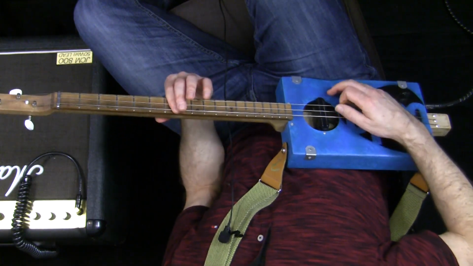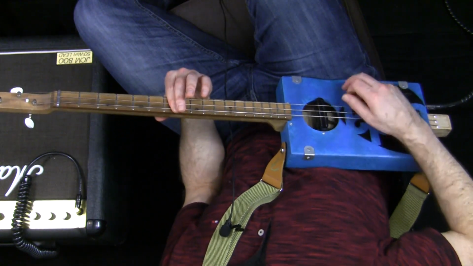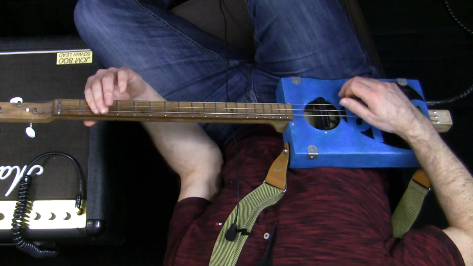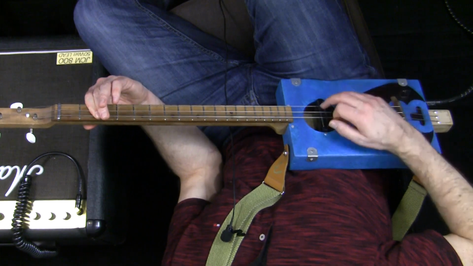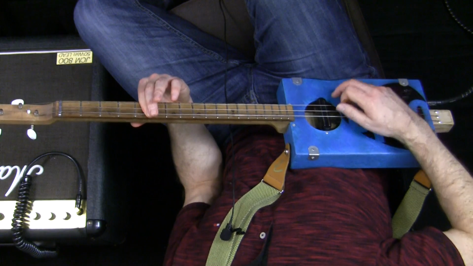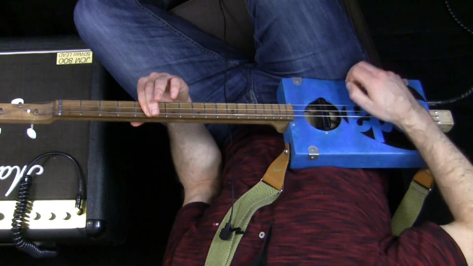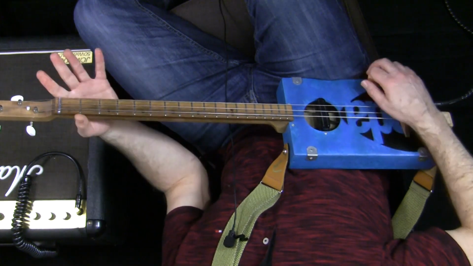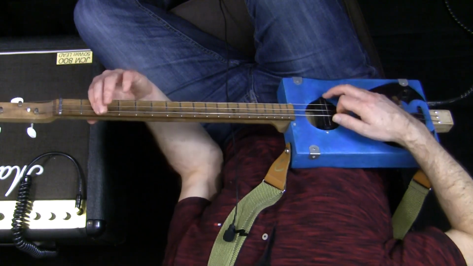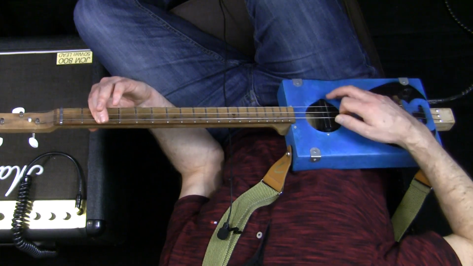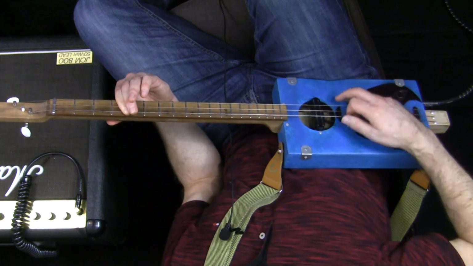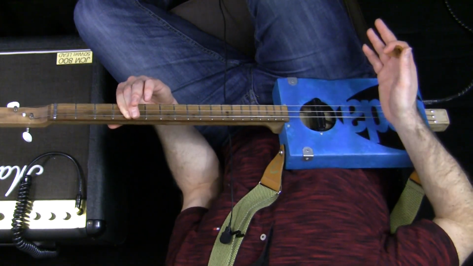And then D, same as the E, 1 and 2, 3 and 4, and down to the A, same as the B, 3 and 4, C, 1, 2, 3, 4, G, 2, 3 and 4, A again, and then finish on B. Now we can finish even early there if we want.